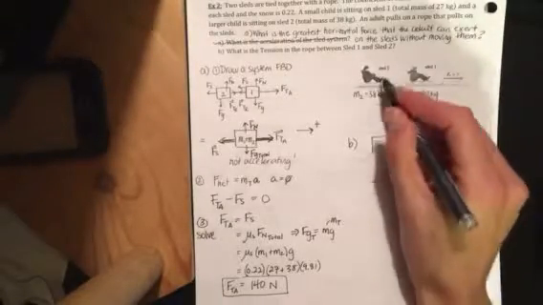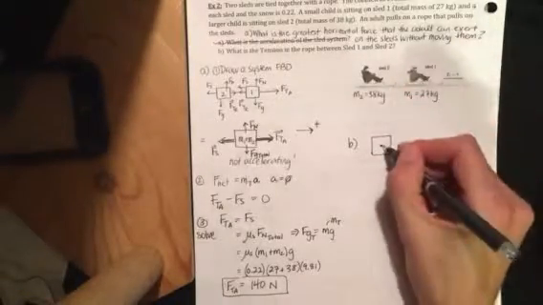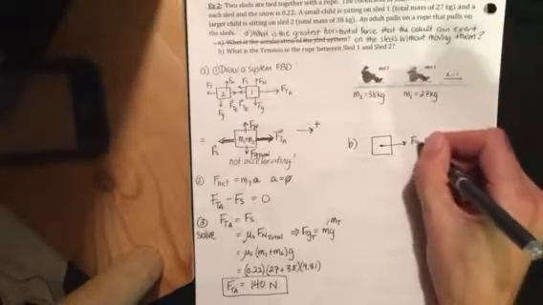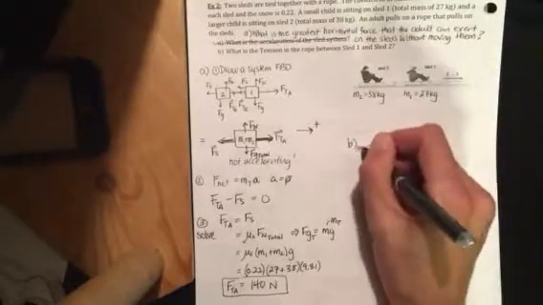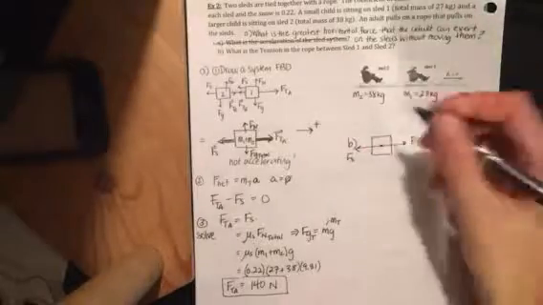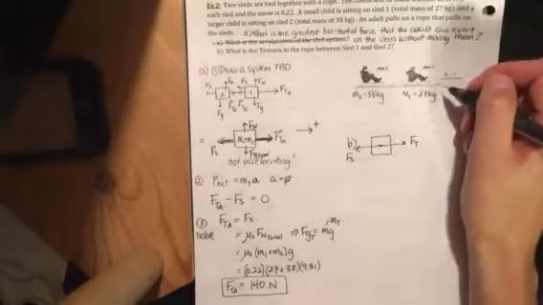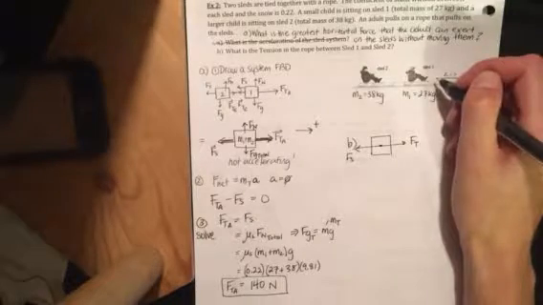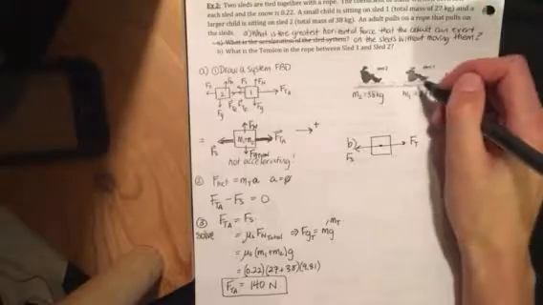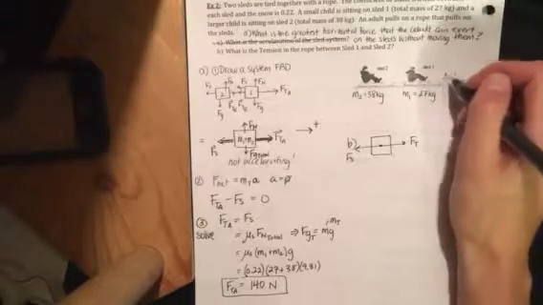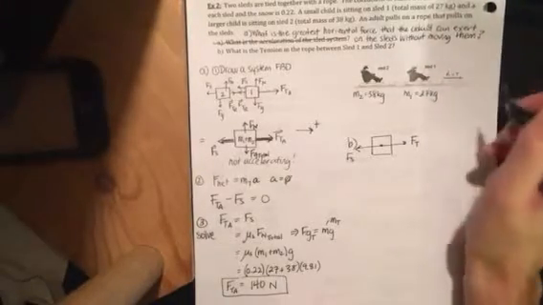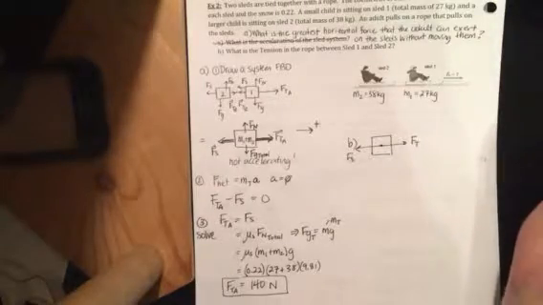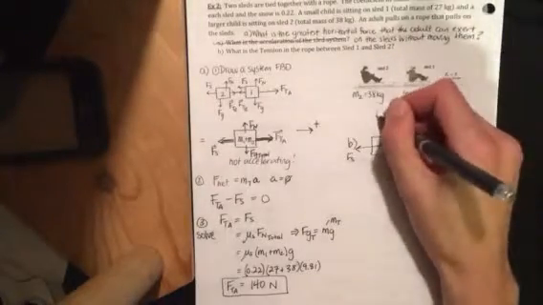Sled 2 is going to have just this tension force going that way and the static friction force going that way. If we dealt with sled 1, we'd have the applied force, the tension force, and the static friction force. So there's 3 forces involved, and I don't want to use that because that's too much stuff. So let's just deal with sled 2.